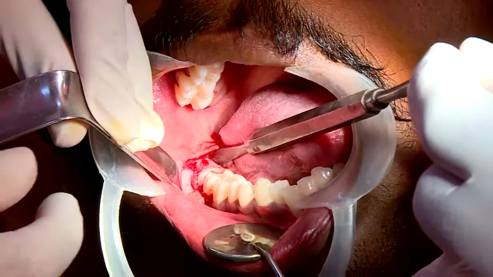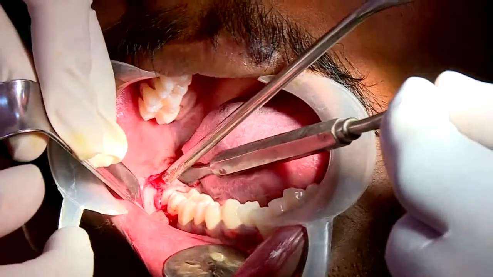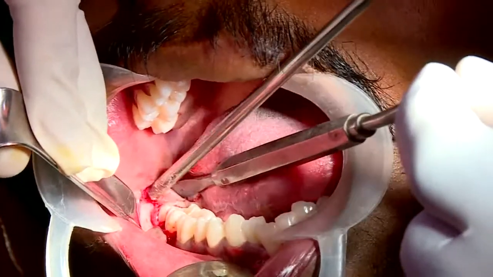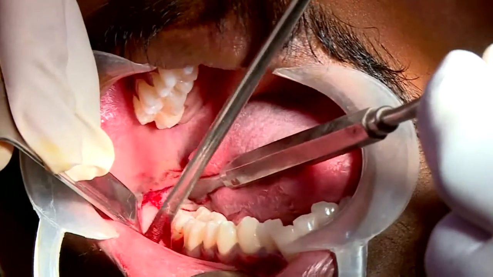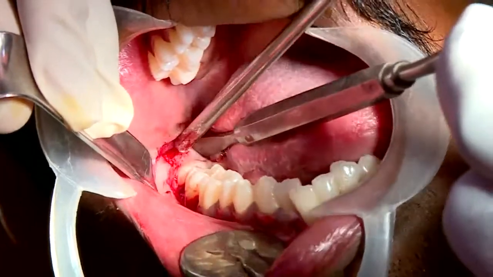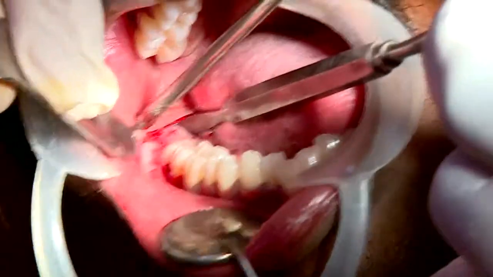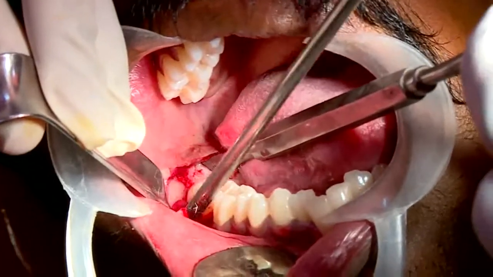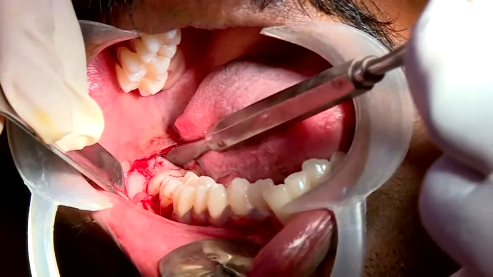The most popular bone guttering procedure that we follow is the Moore and Gilbey's collar technique. This is the one where we remove the buccal bone and the distal aspect of the bone. On the lingual side, bone guttering is not done because of the risk of injury to the lingual nerve.